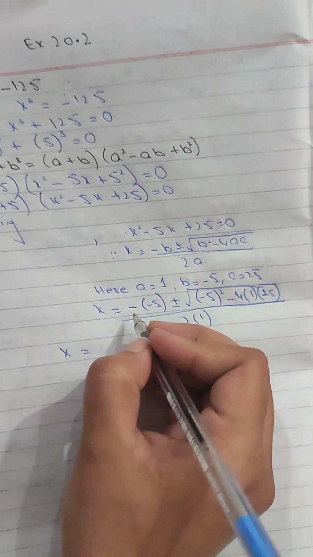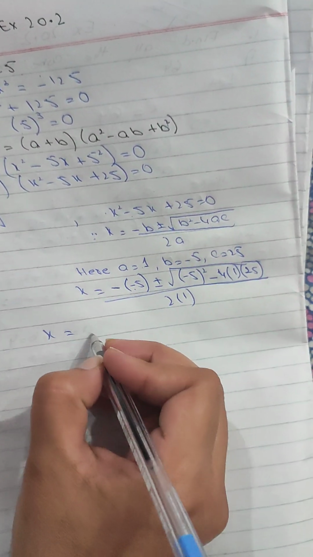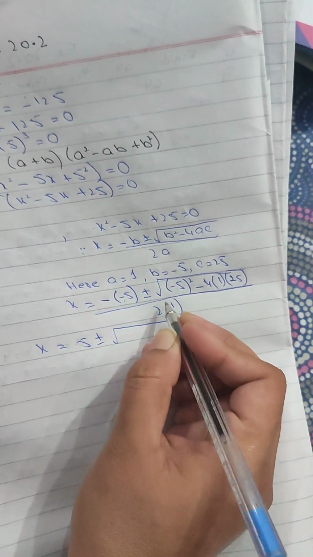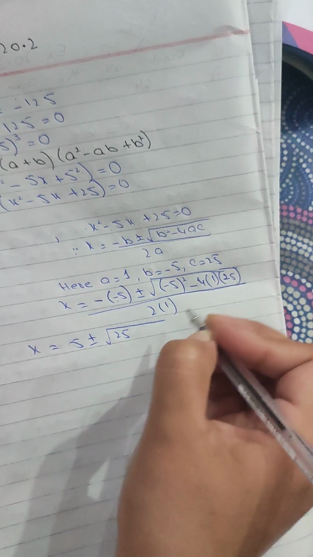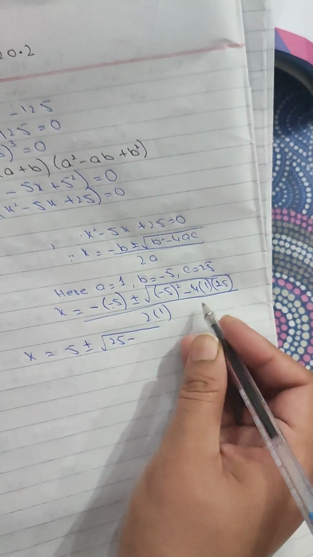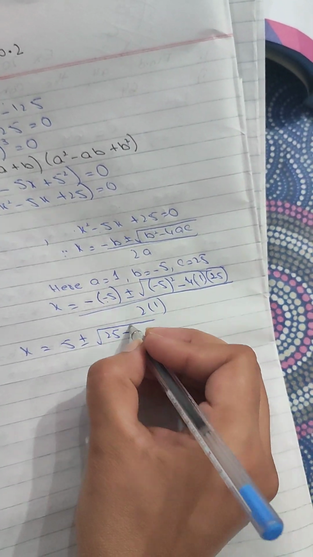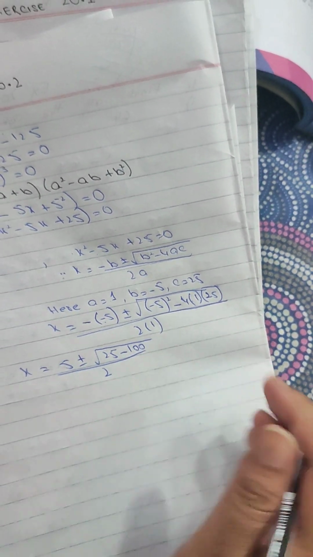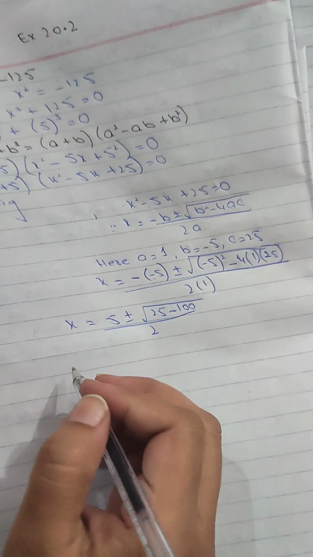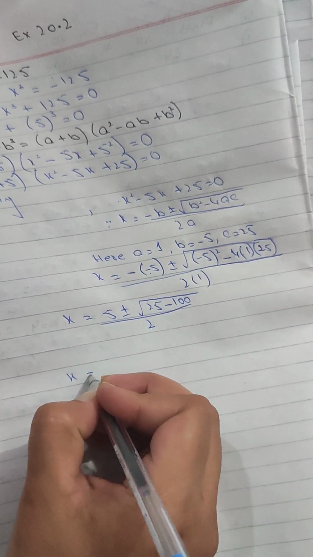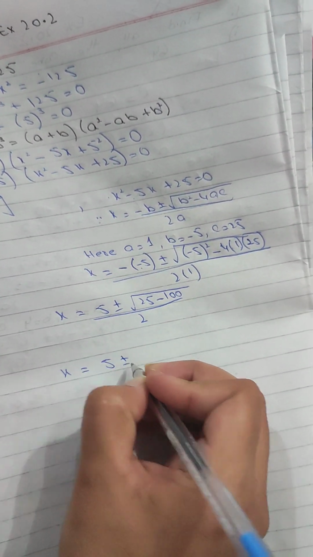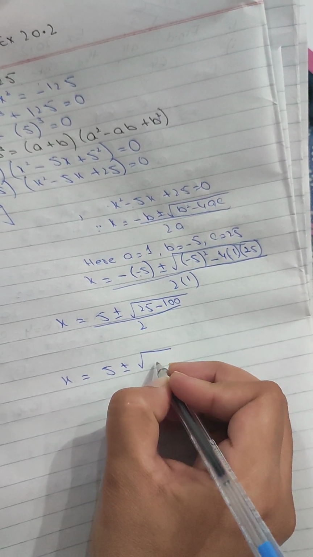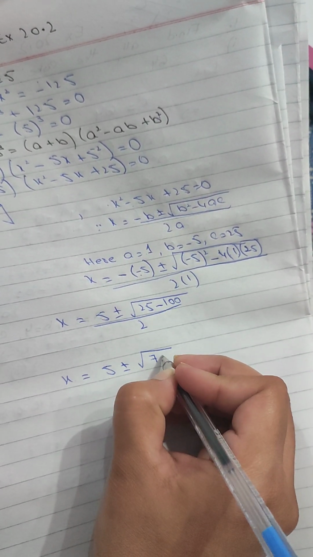x is equal to minus minus, which will be plus, so we don't need to write plus. Plus 5 plus minus, 5 square is 25, minus 25, 4 ones are 4, 4 times 25 is 100, divided by 2. x is equal to 5 plus minus 25 minus 100 is minus 75.